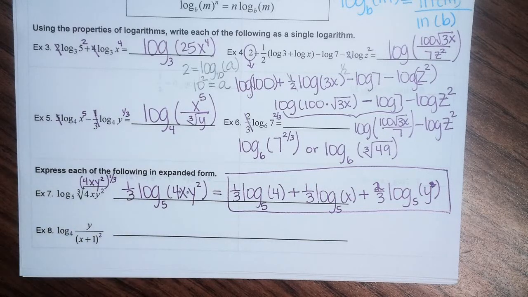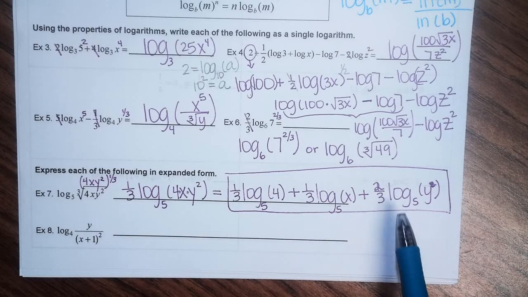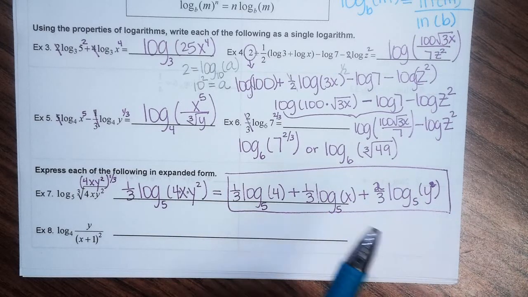If you look at my answer key online, it's slightly different because I factor the 1/3 out. You don't have to, but on my key online, the answer is slightly different, but it's also correct. We can just leave this one as is. So final answer is 1/3 log base 5 of 4 plus 1/3 log base 5 of x plus 2/3 log base 5 of y. And that's acceptable.